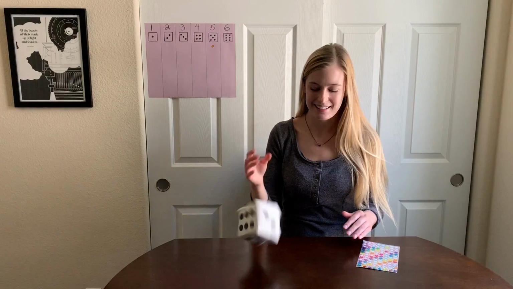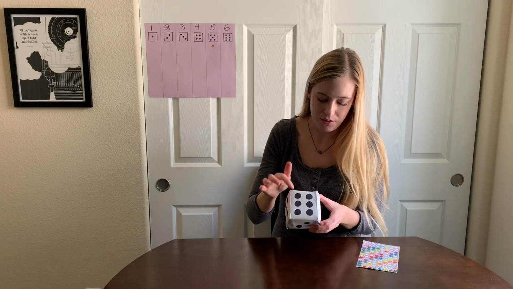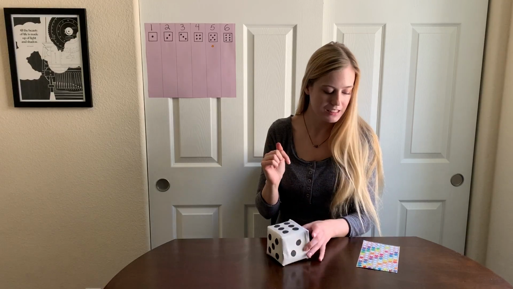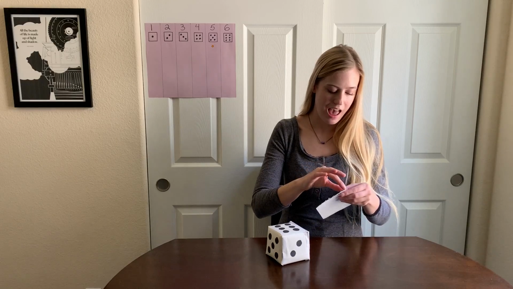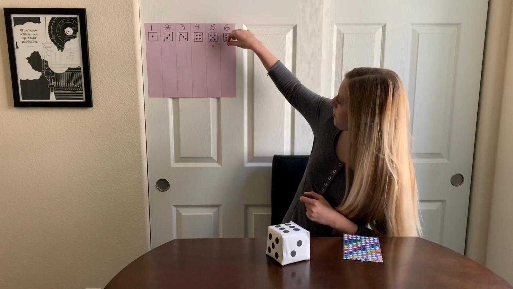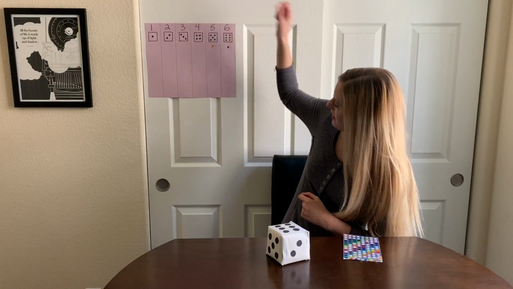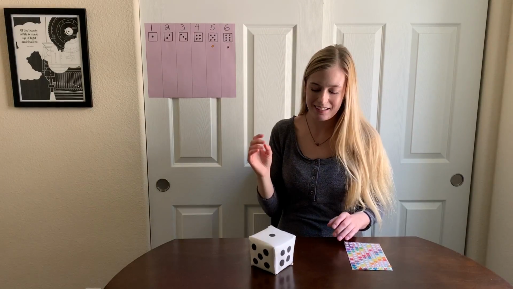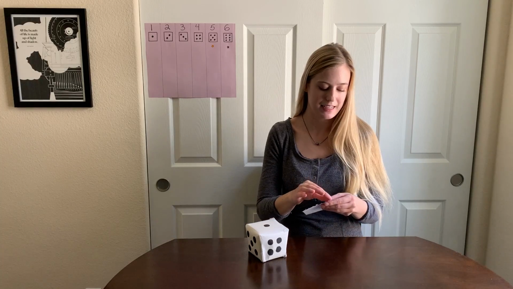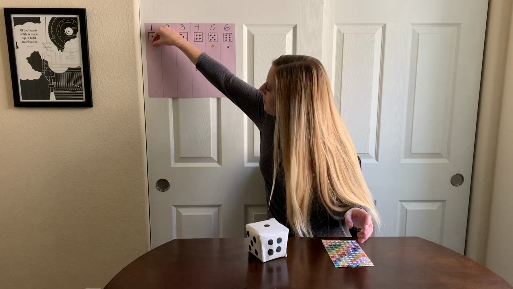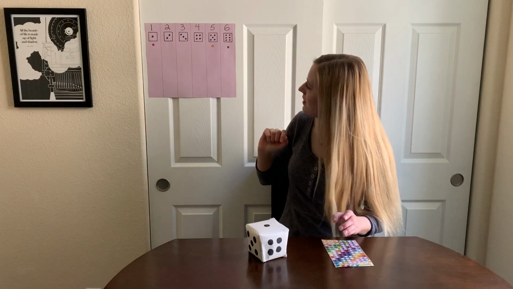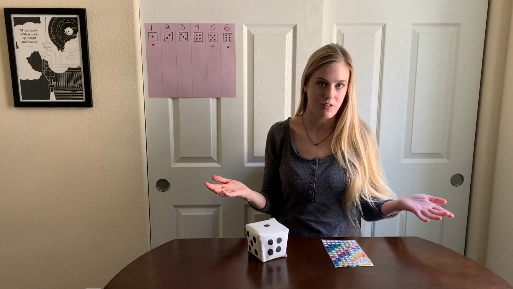Okay, let's roll again. What number did we get? 1, 2, 3, 4, 5, 6. So I am going to take a sticker and put it under the number 6, right here. Okay, let's roll again. What number is this? The number 1. So I'm going to take a sticker and put it underneath the number 1. That's right.